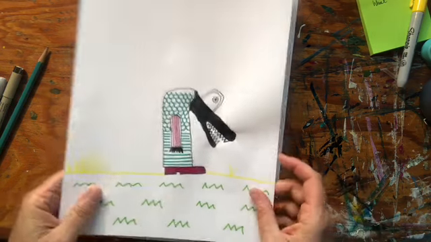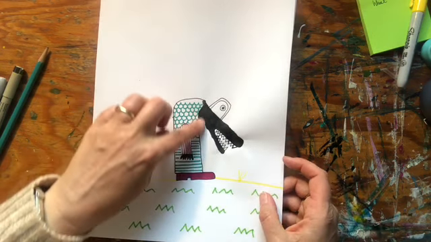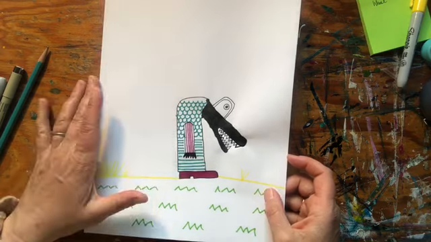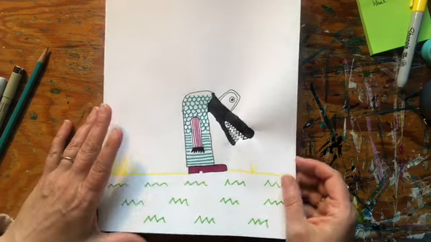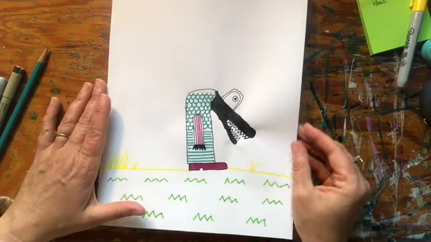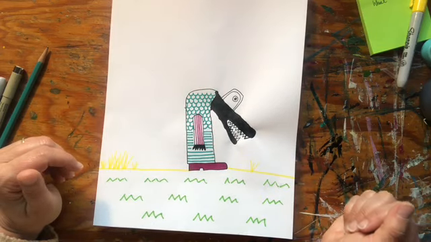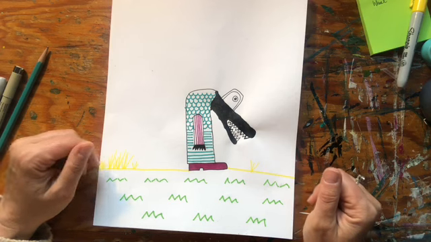And this one, he's feeling a little blue, right? I used the blue, a little sad but also a little happy. But he's sad because he loves to wear his pink shoes, and everyone tells him his pink shoes are just too crazy.